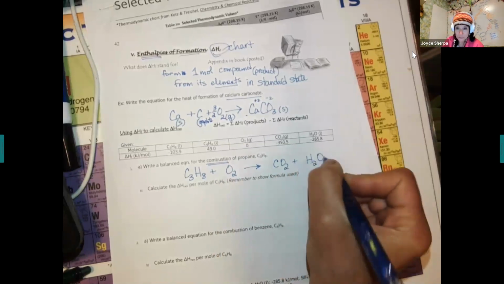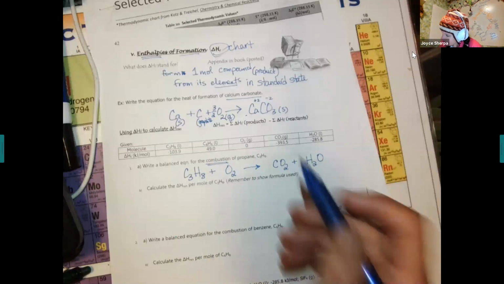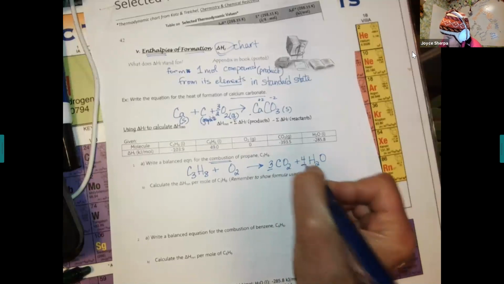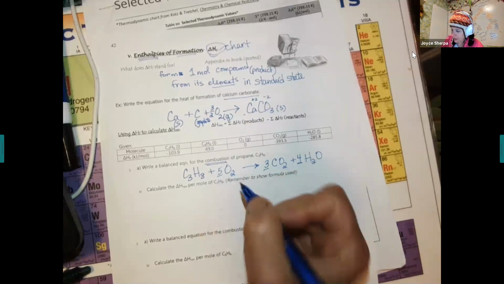All right, so you're going to end up with CO2 and H2O. The one on the exam was you had to get CO2, H2O, and NO2. The balancing was really big because of that nitrogen there. All right, balancing: we need 3 carbons, 4 H2Os, and that gives us 5 oxygens.